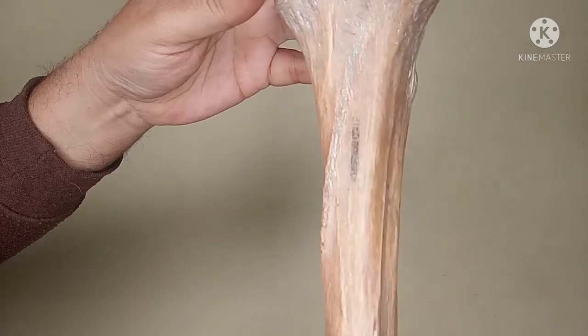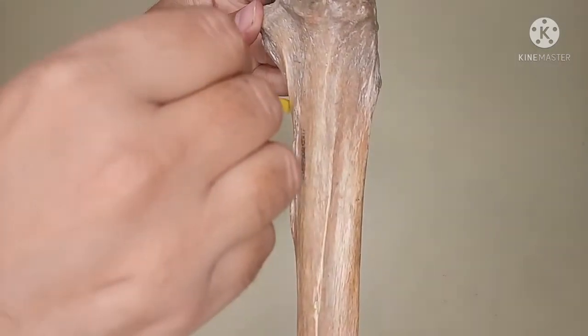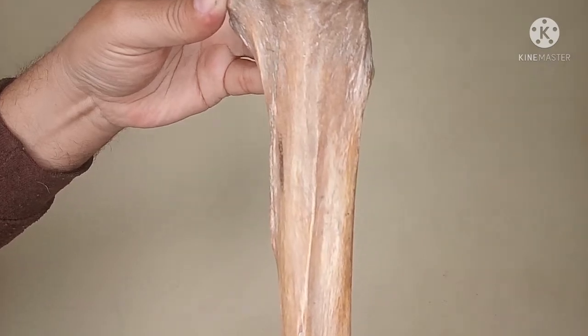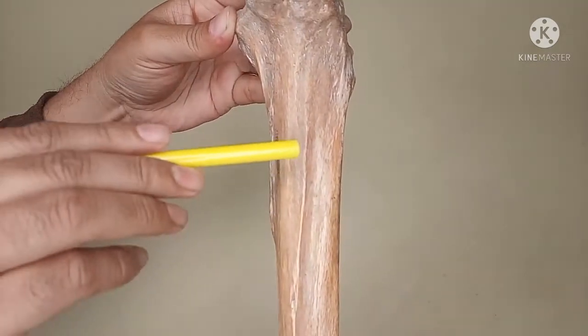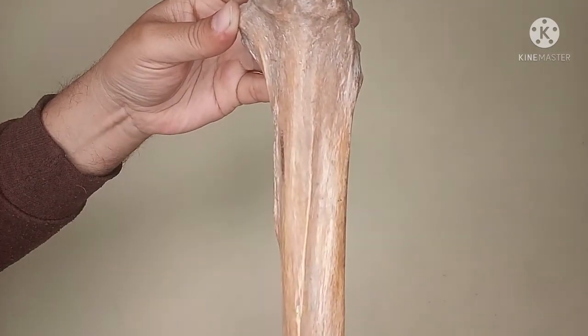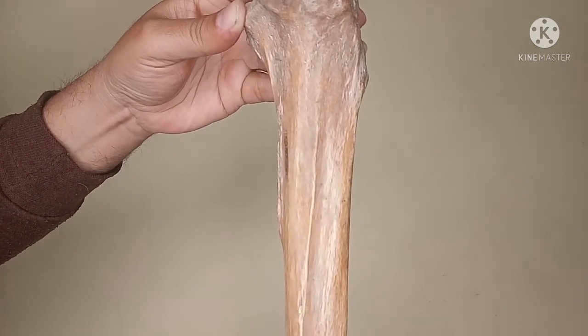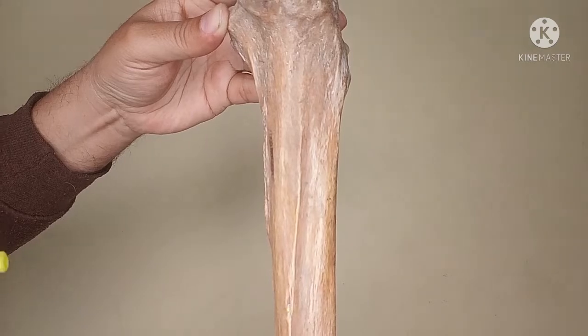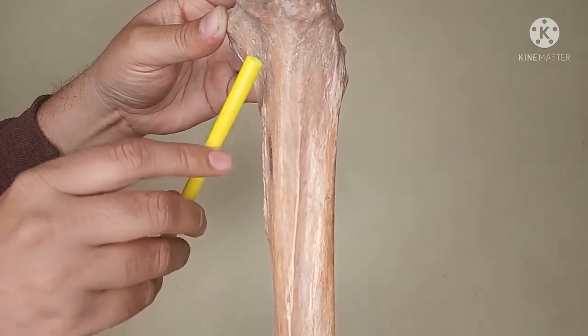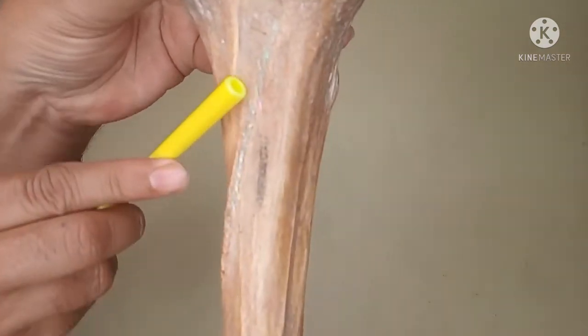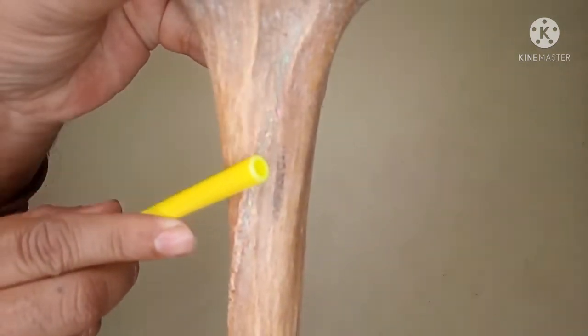Now the posterior surface. It lies between the medial border and the interosseous border. It is widest in its upper part. This part is crossed obliquely by a rough ridge, and that is called the soleal line.